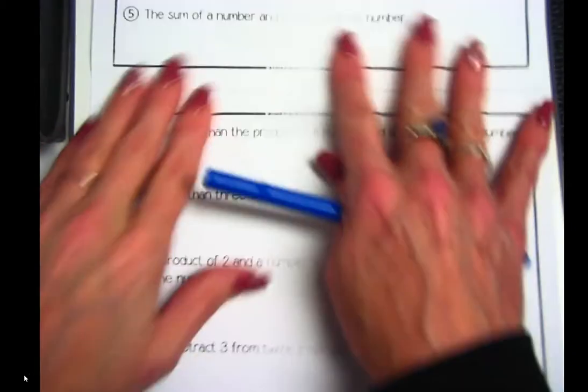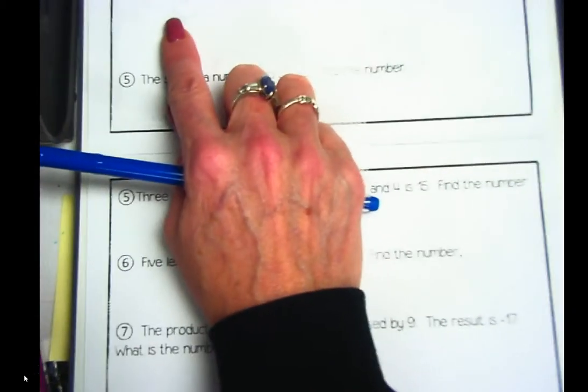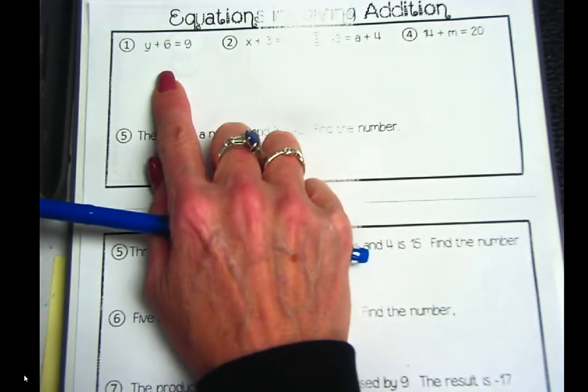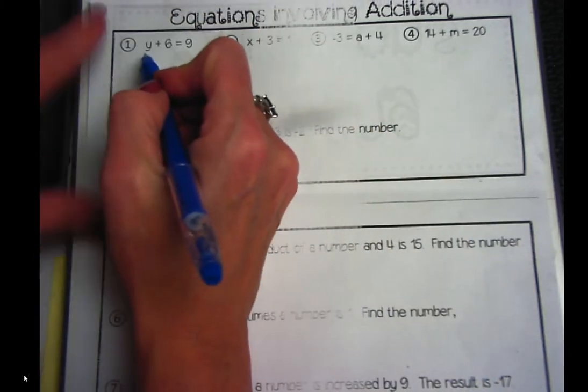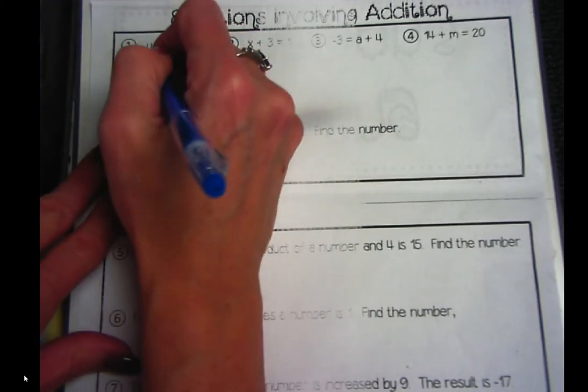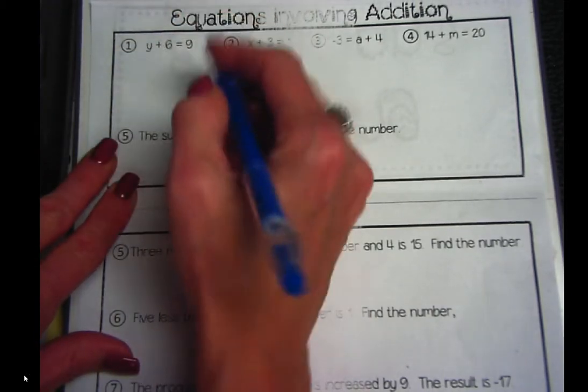So we're going to flip this open, and we're going to start with the first equation, which says y plus 6 is equal to 9. So what we're going to do before we start actually solving them with just the numbers, we're going to review the models. So we'll say that y plus 6 is equal to 9.